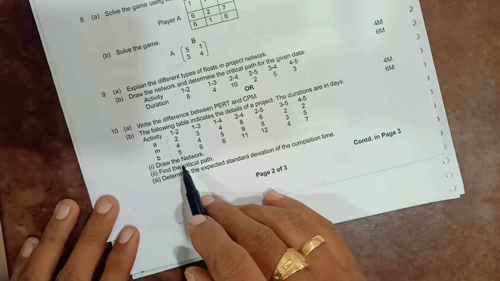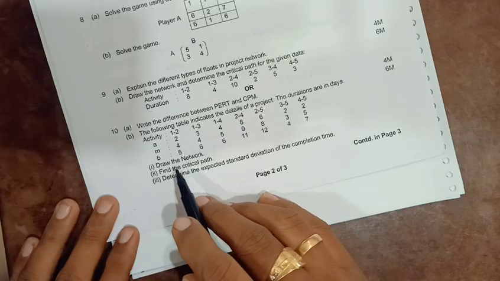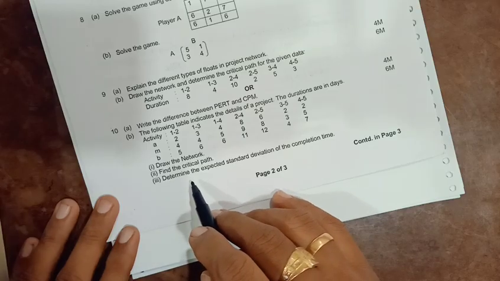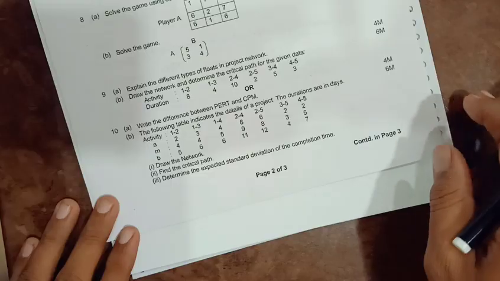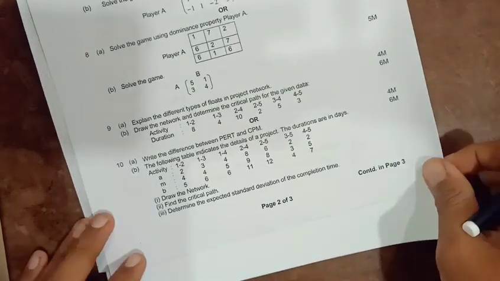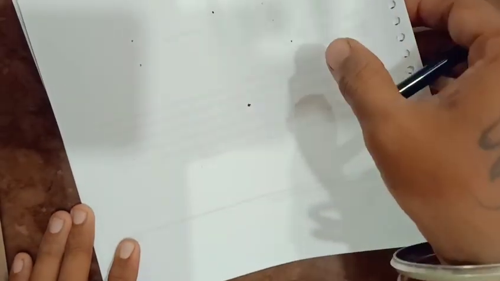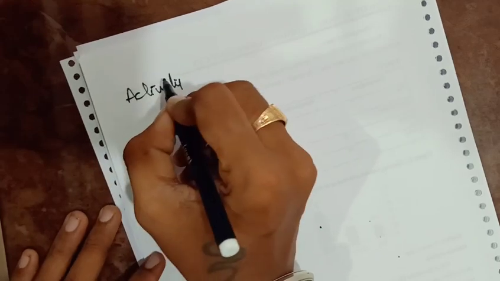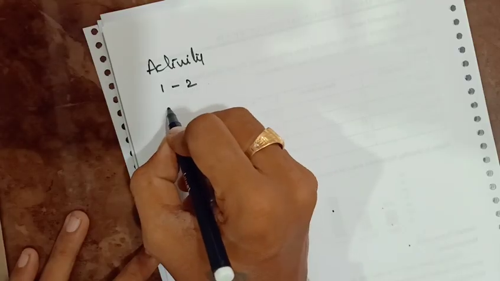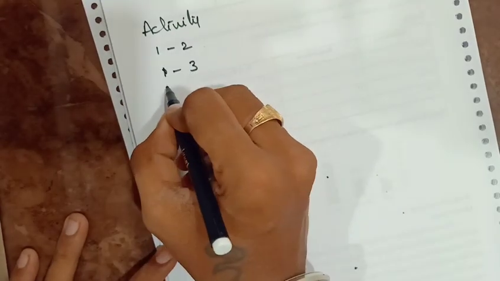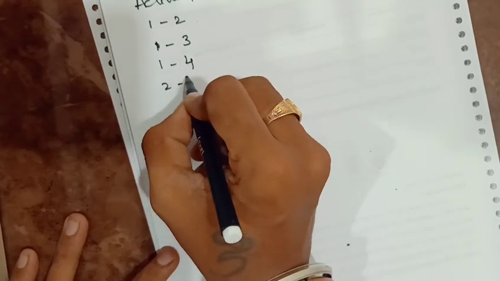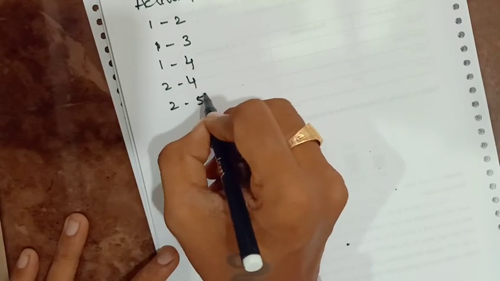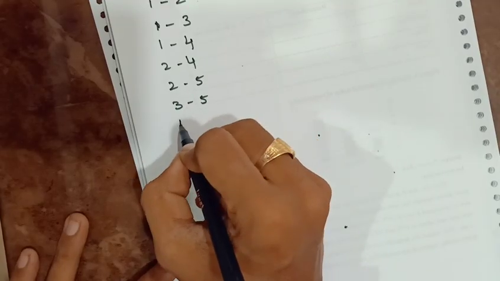We need to calculate the critical path, draw the network, and determine the expected standard deviation of the completion time. So let us solve this problem. I have the different activities: 1 to 2, 1 to 3, 1 to 4, 2 to 4, 2 to 5, 3 to 5 and 4 to 5.